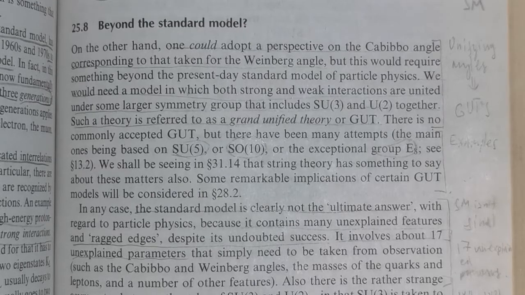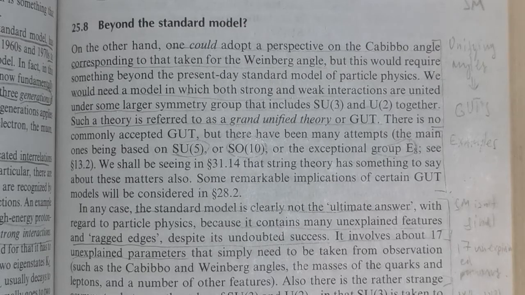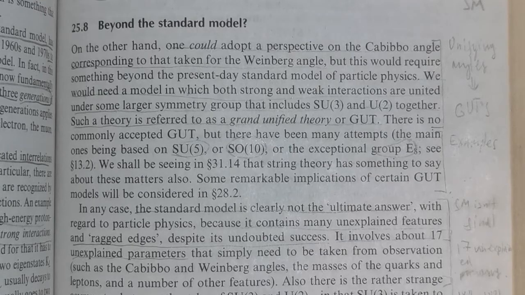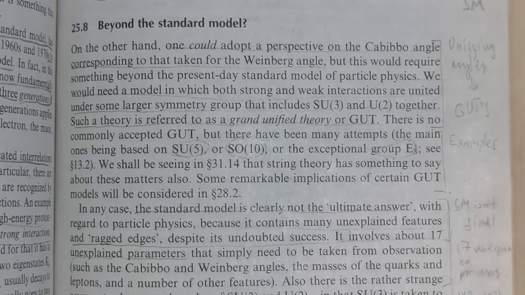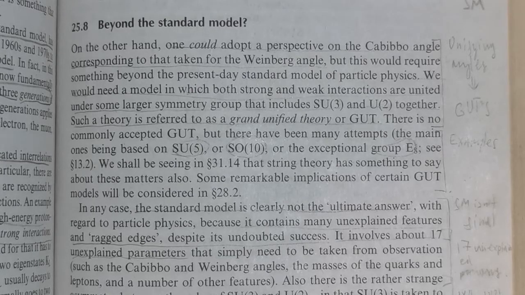Also, there is the rather strange asymmetry between the roles of SU3 and U2, in that SU3 is taken to be exact, whereas the U2 is actually broken. And to be a gauge group, it would seem to require an exact unbroken symmetry. So it's kind of weird here.